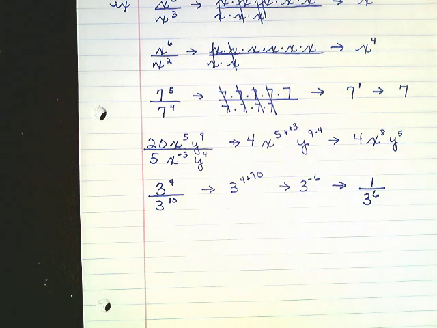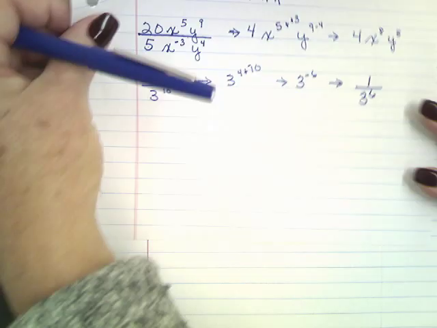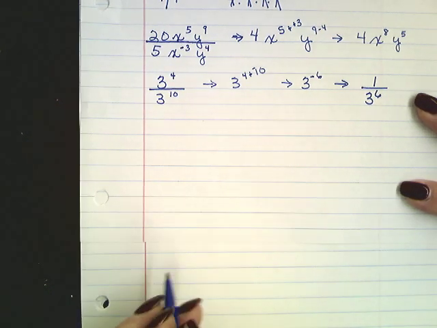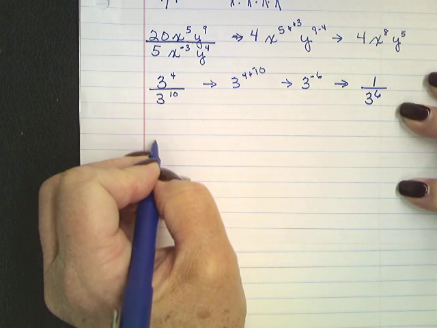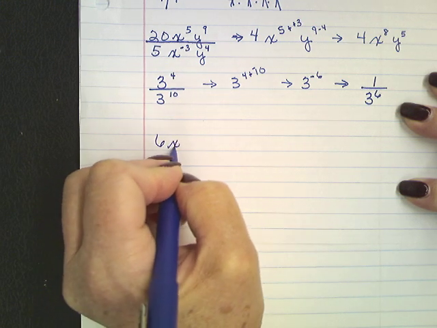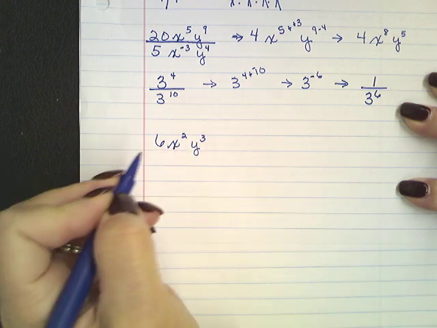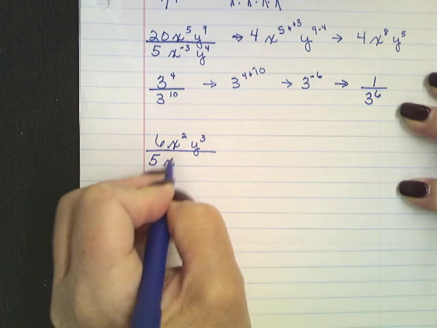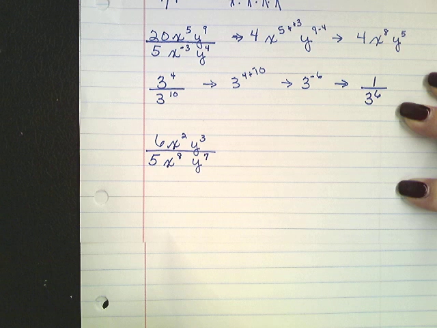All right, I'm going to do one more, and it's probably going to be a little tricky, so let's see if we can follow along. And if you do, great. If not, I'm going to go over it in class today anyway. All right, so we're going to have 6x squared y to the 3rd divided by 5x to the 8th y to the 7th.